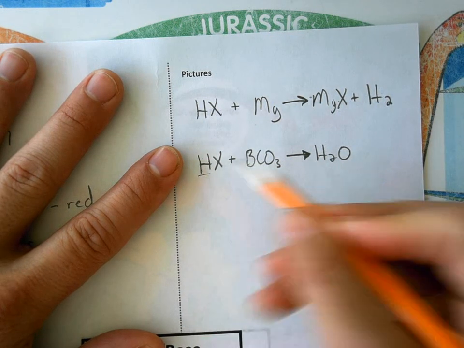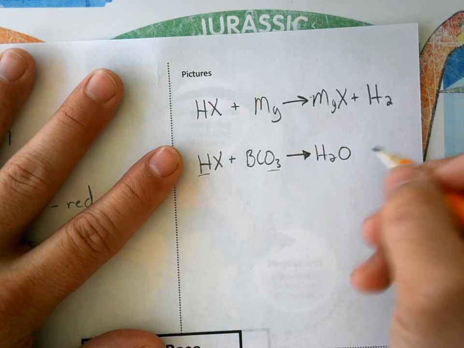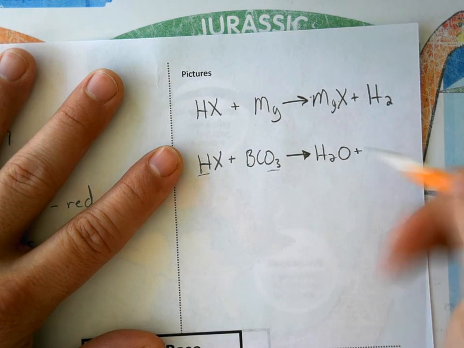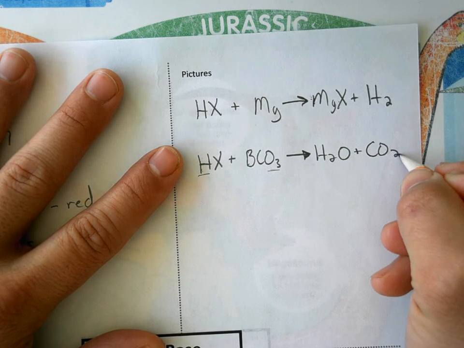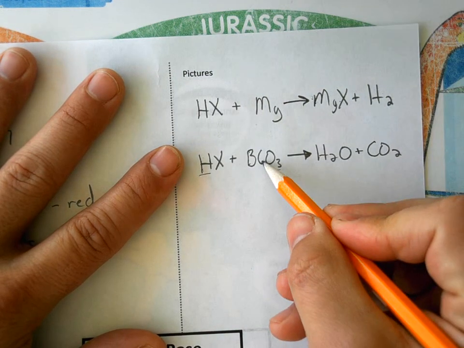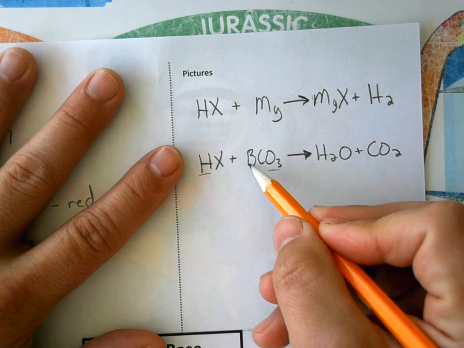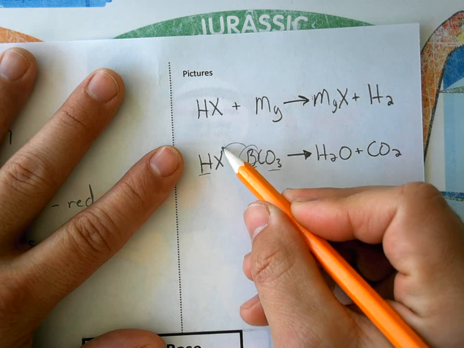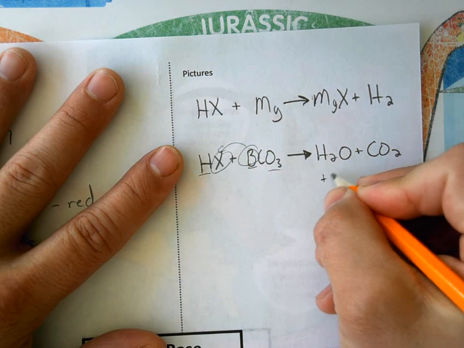So we have this H going with some of these oxygens. We get CO2 gas usually from these carbonates coming out. And that's coming from this carbon and some of these oxygens. And then we get this positive ion going with this negative ion, so plus BX.